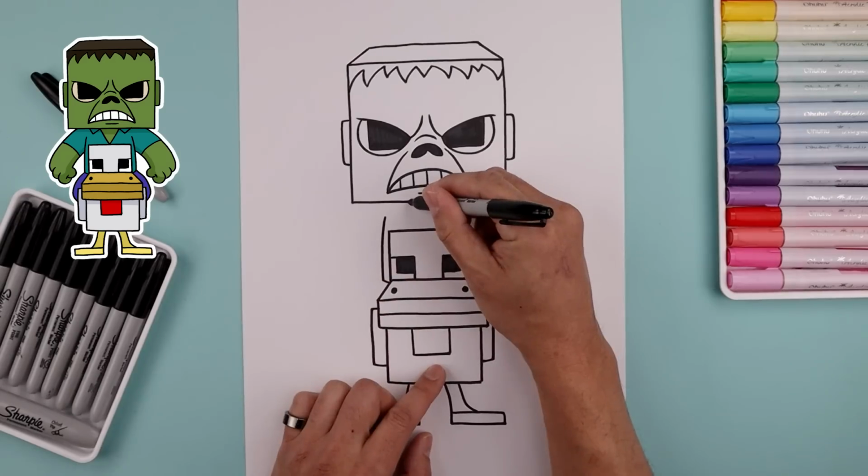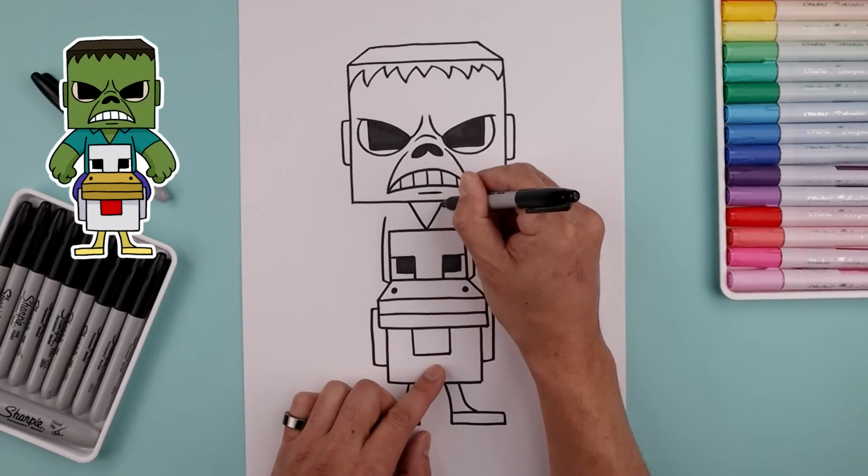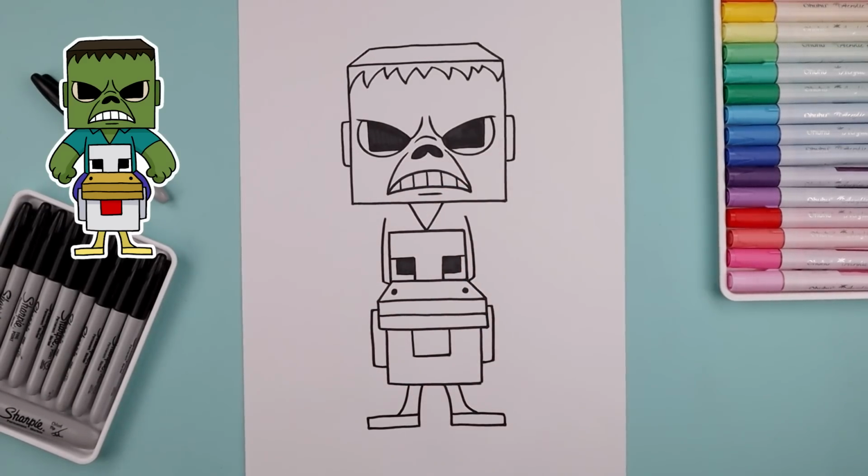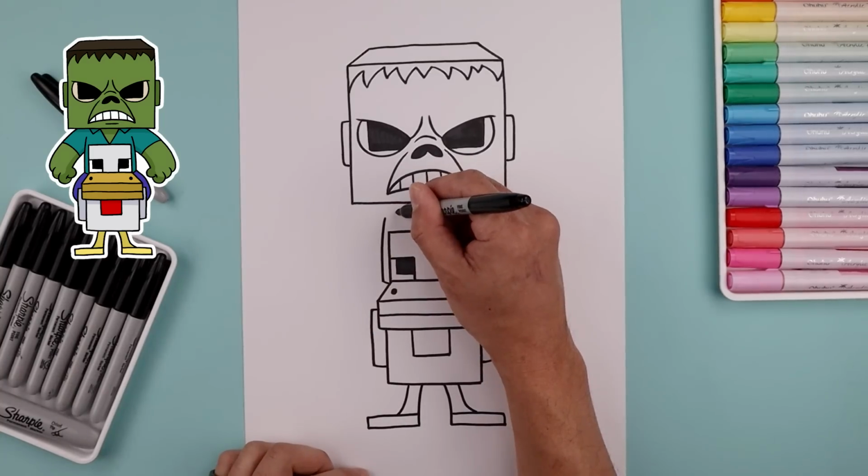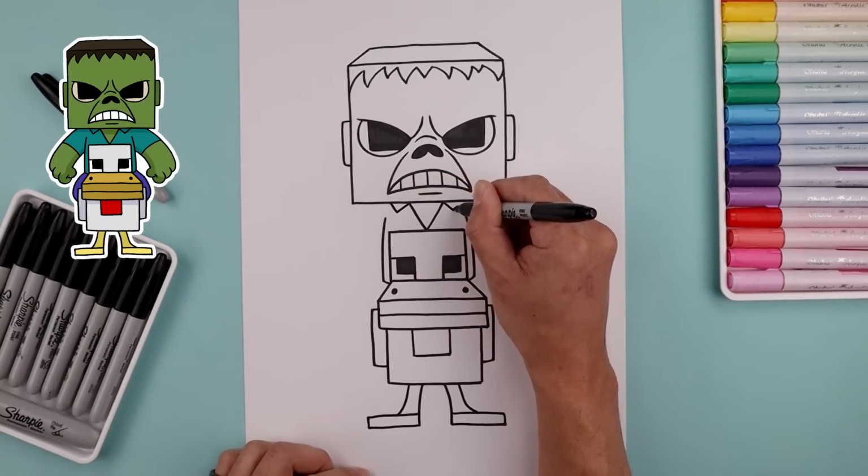Let's go up to the top. We're going to add a V right in the middle, coming down and then up. Let's add the collar, coming down and then up along either side.